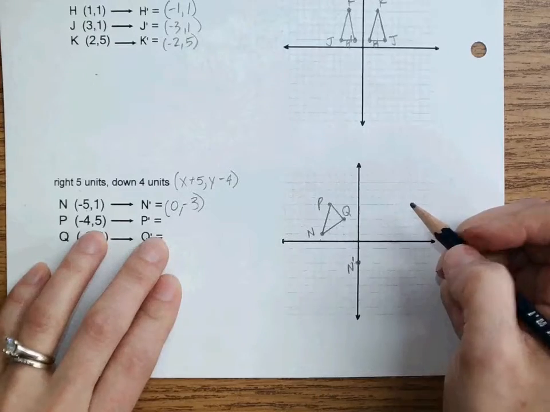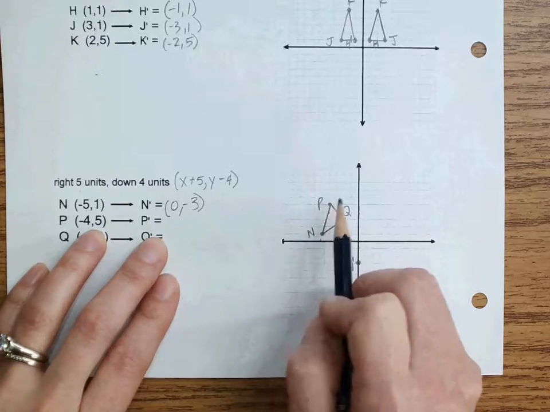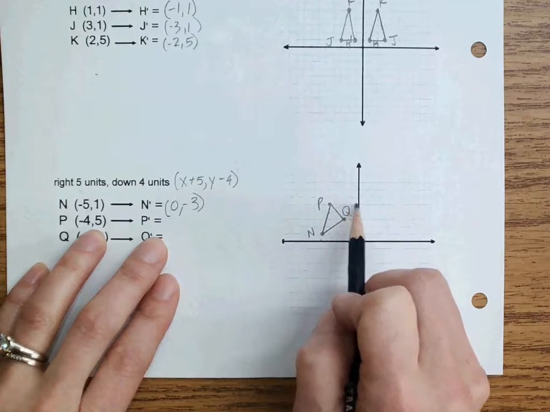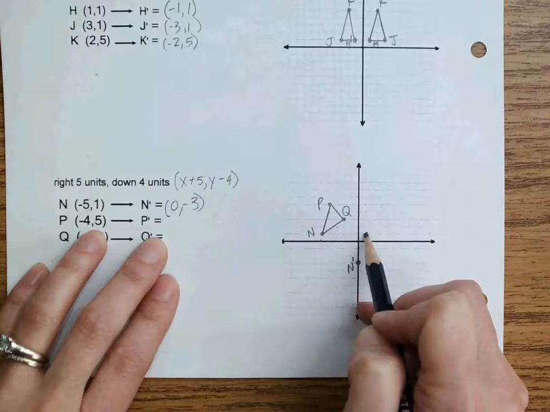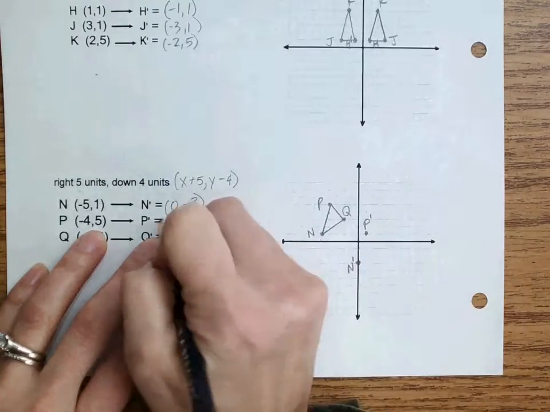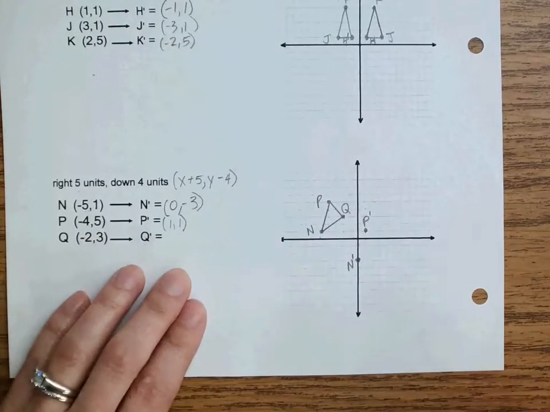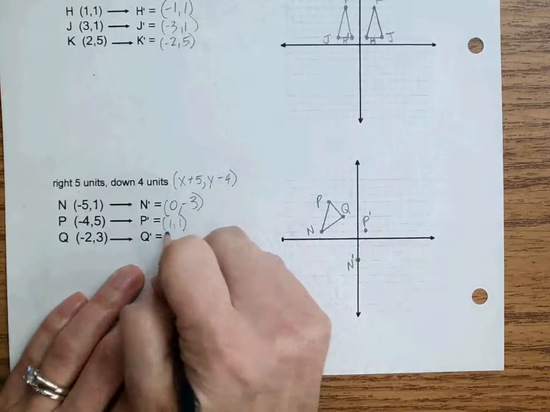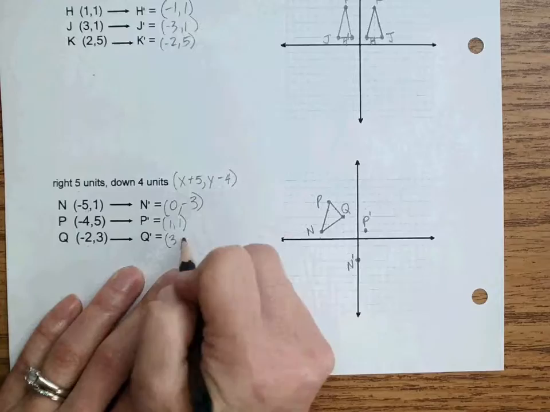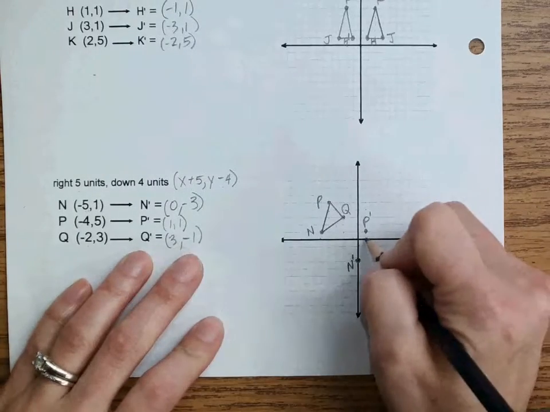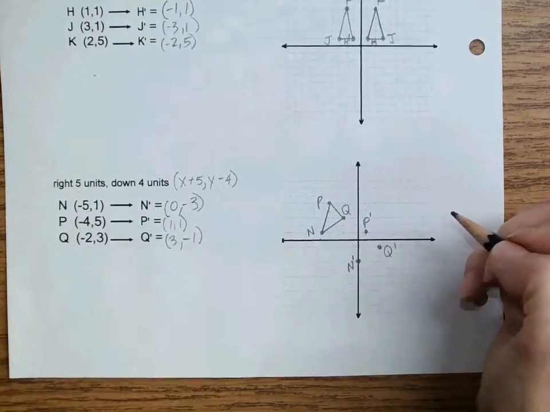And so again, the other option was to really just take your pencil tip and count 5 right units. 1, 2, 3, 4, 5, and then down 4. 1, 2, 3, 4. And here I have P prime, and then I would find the ordered pair for that one, which is 1, 1, and write that down. So either way you do it, it's fine. I prefer the algebraic method, so negative 2 plus 5 is positive 3. 3 minus 4 is negative 1, and then I'm just going to plot 3, negative 1. 1, 2, 3, down 1, and that's Q prime. Okay.